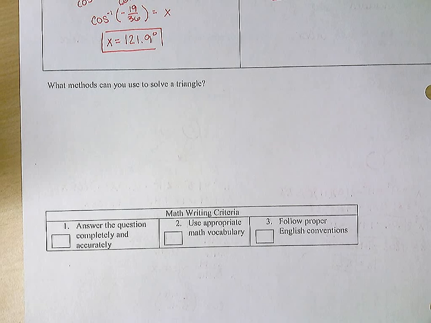Or I guess you could use the law of cosine. For angles, SOHCAHTOA, well, is that only right angles? No, you just have to know.